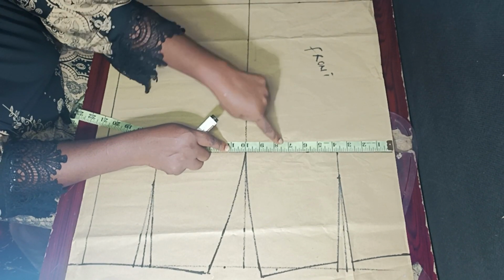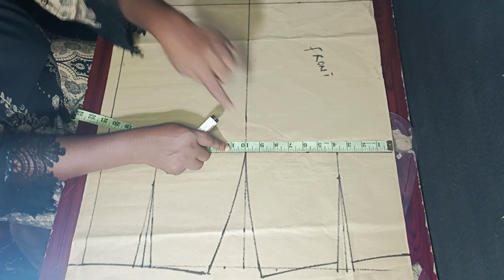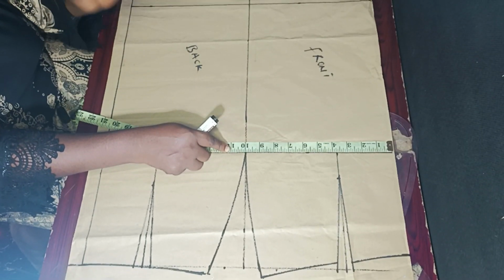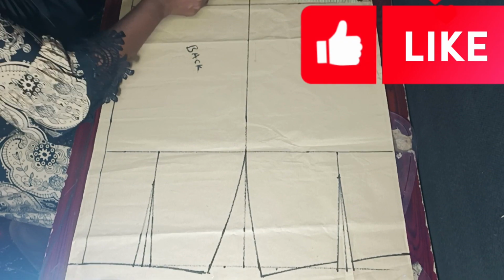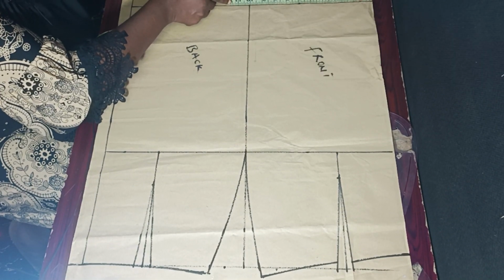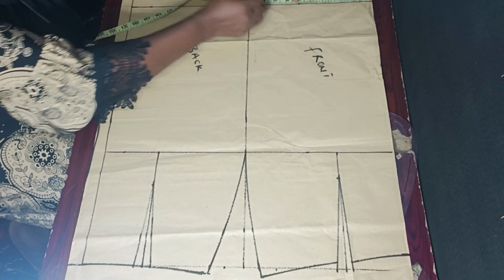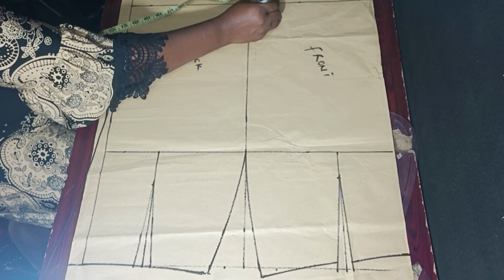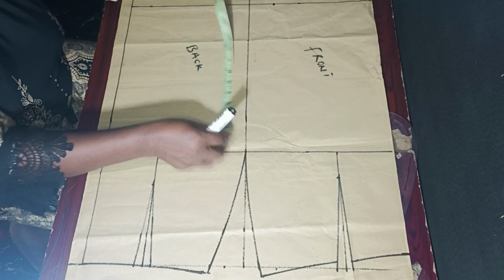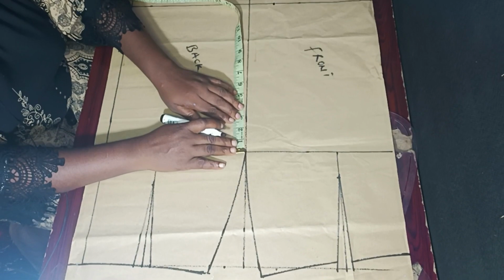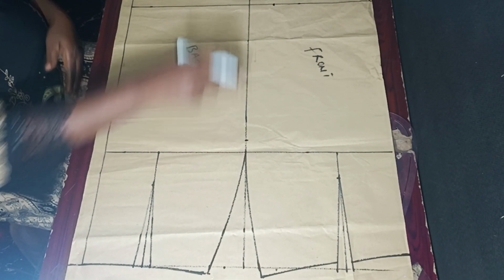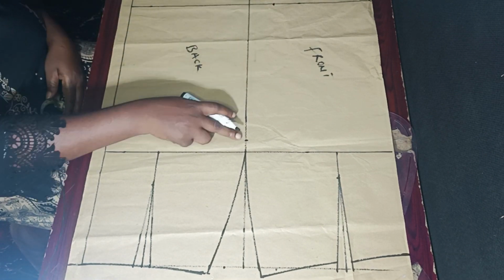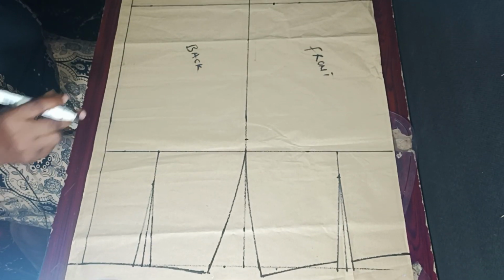So I have 10 inches on this hip line. From this 10 inches, I am going to be minusing 2 inches. So on this hem line, this skirt length, I am going to mark 8 inches. Then on this hip line, I'll be coming down by 1 inch. Then I'll connect from this point to this 1 inch point.